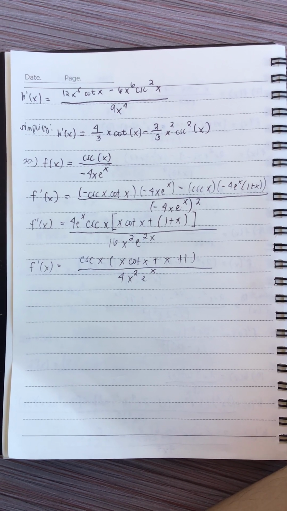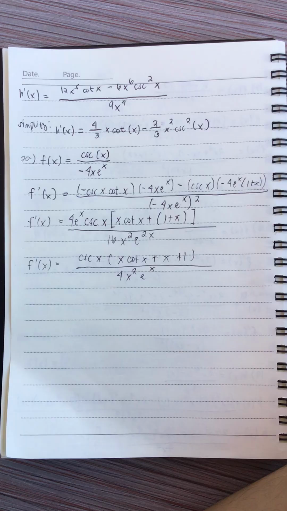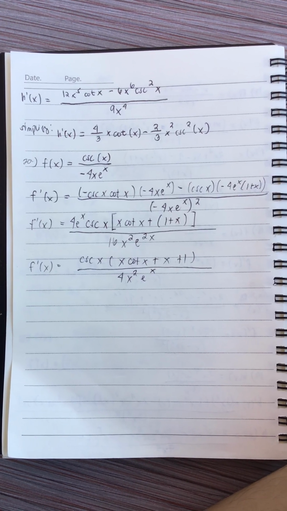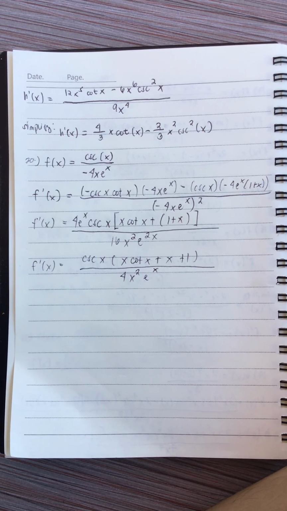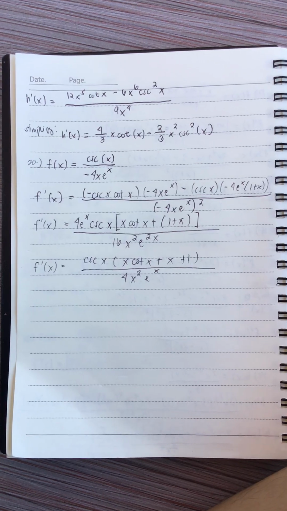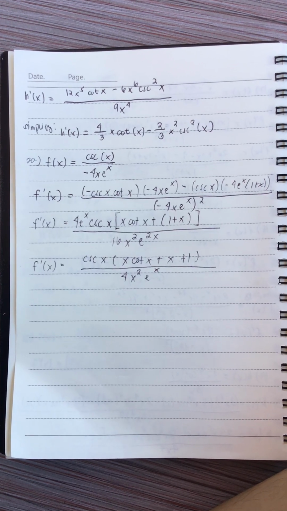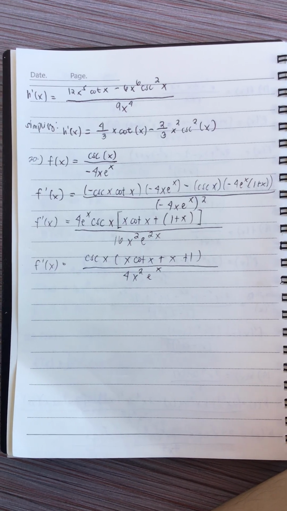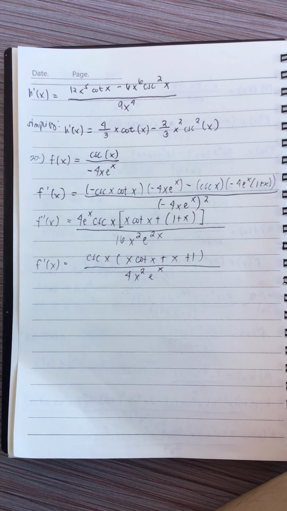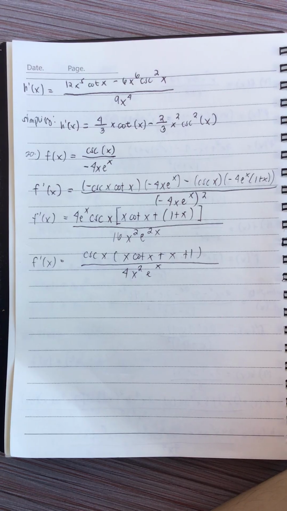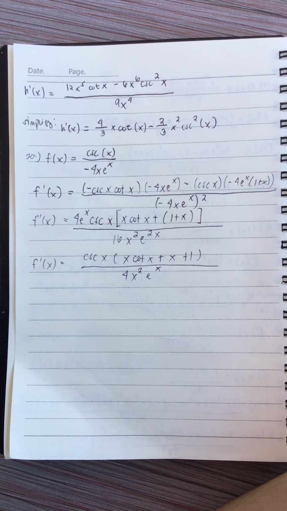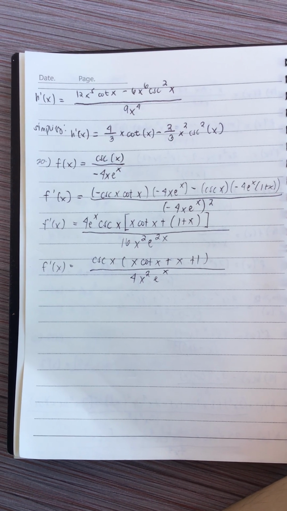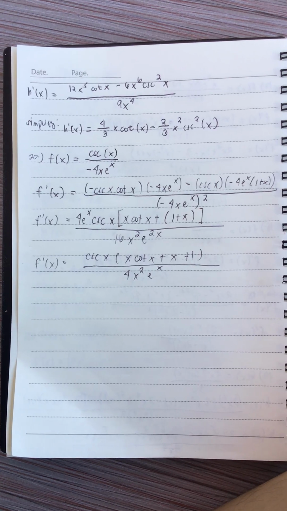And now for our final answer, by simply cancelling out the common factor from the numerator and our denominator. The factor there is 4, so cancel out 4e to the x.